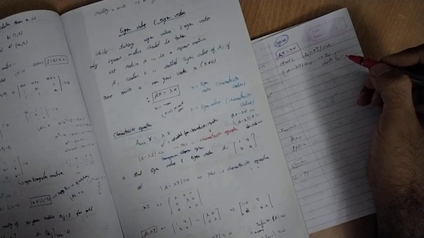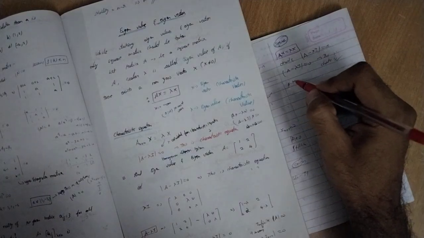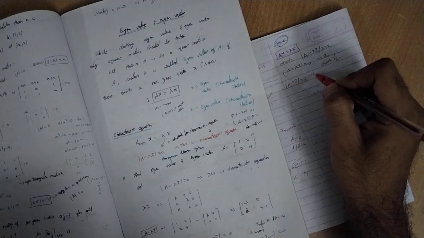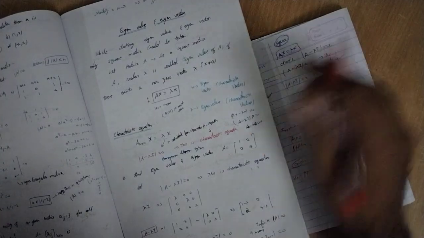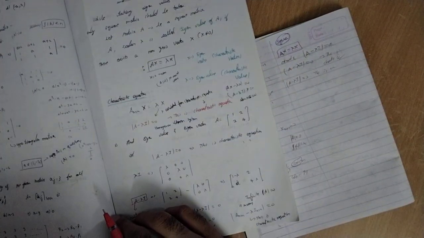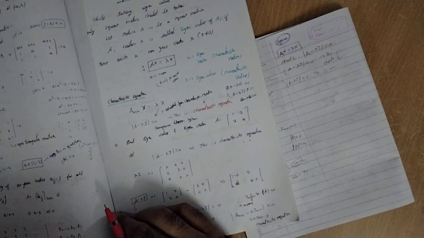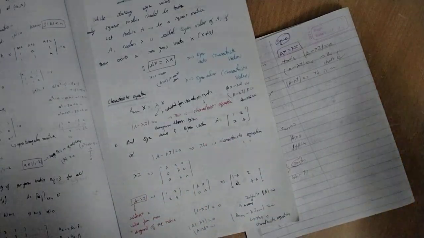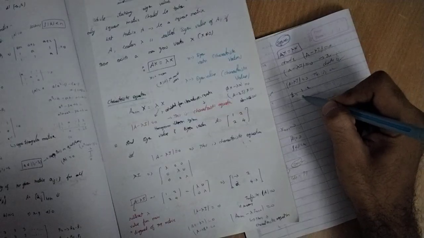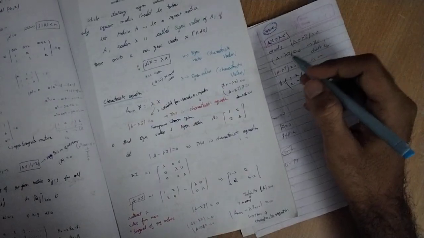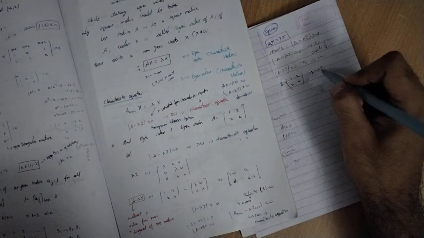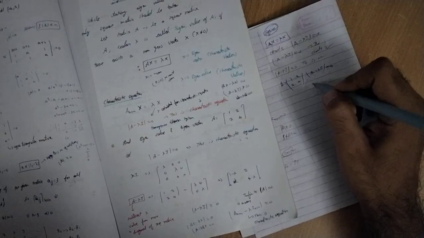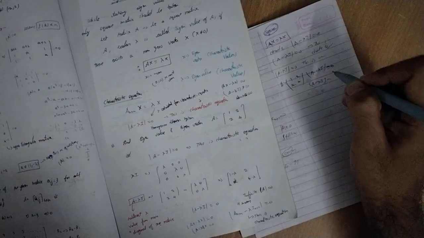Okay, so A minus lambda I equal to 0, this is the characteristic equation. Next, eigenvalue and eigenvector, you can just find easily. A equal to [1, 2; 2, 4]. So A minus lambda I equal to 0 means you can see scale.